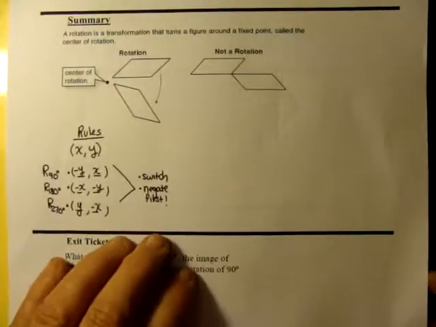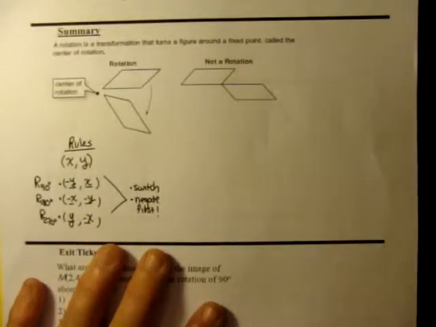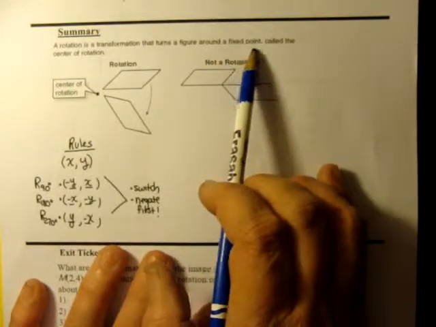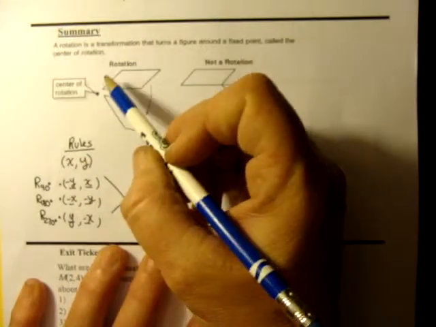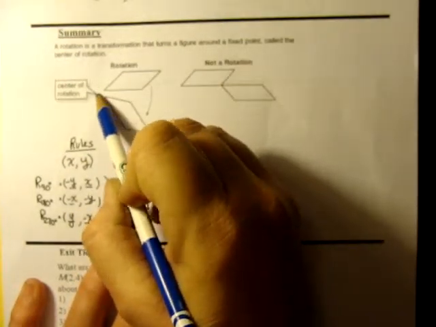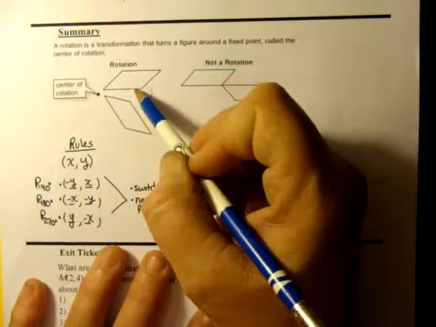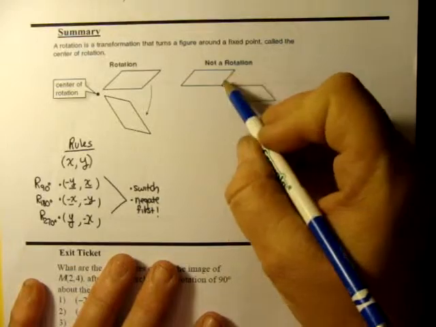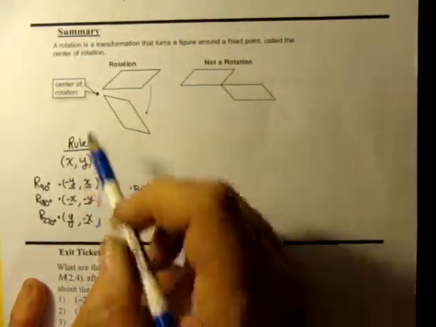Here's the summary. A rotation is a transformation that turns a figure around a fixed point called the center of rotation. Notice that this is a rotation. This is not a rotation. The center doesn't have to be on the figure.